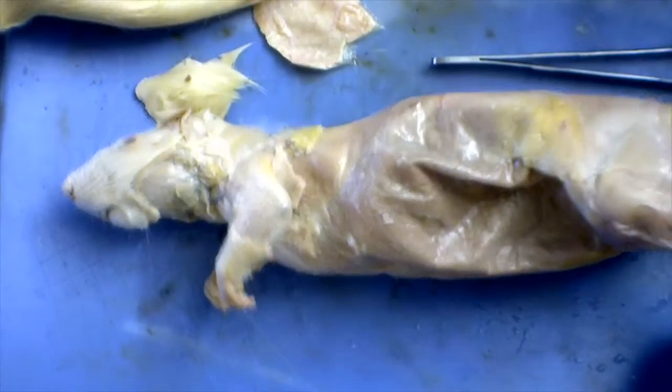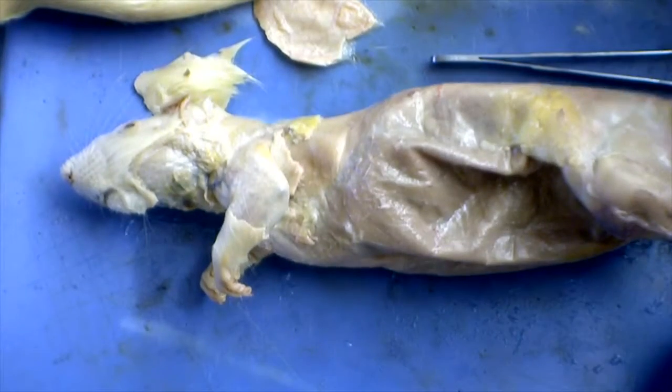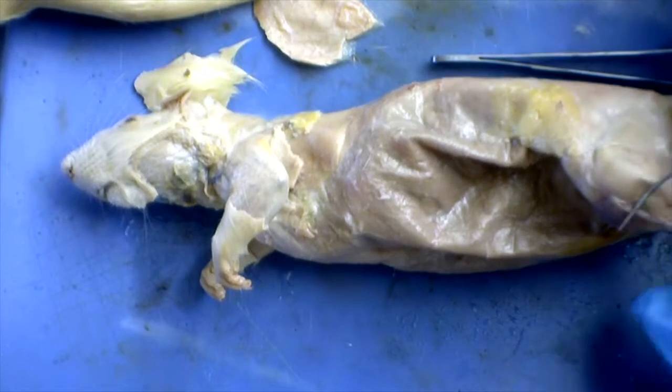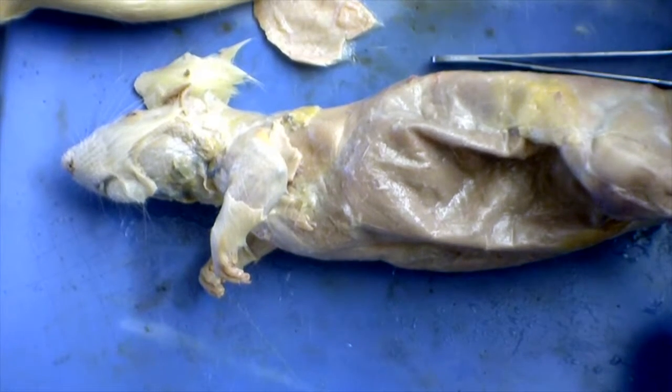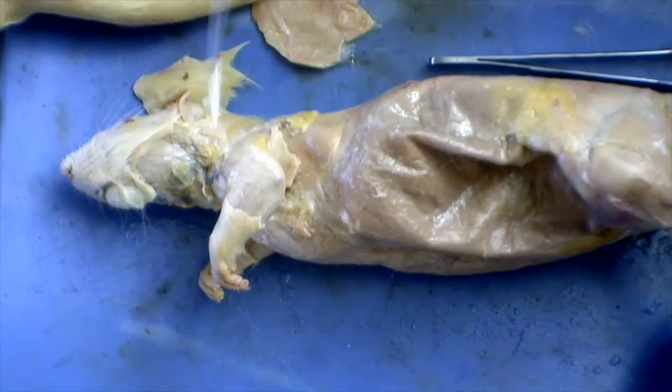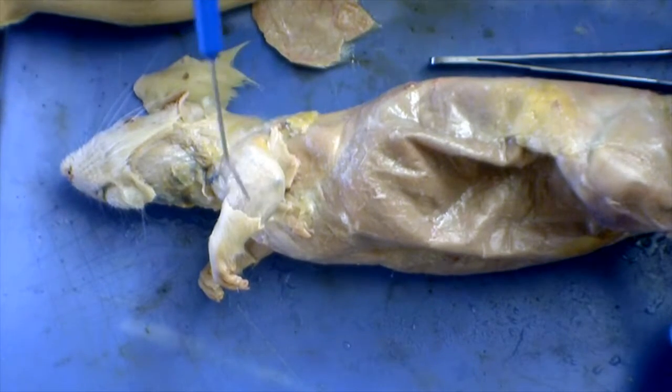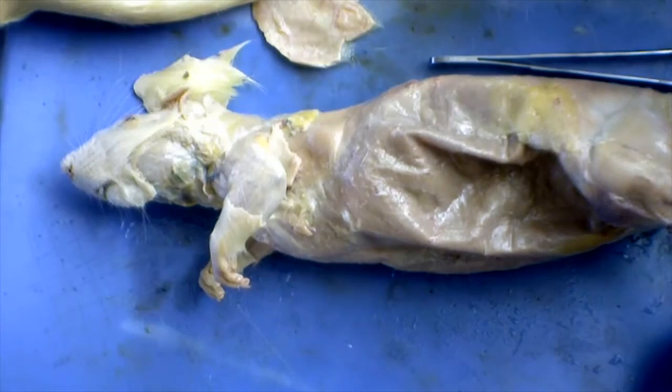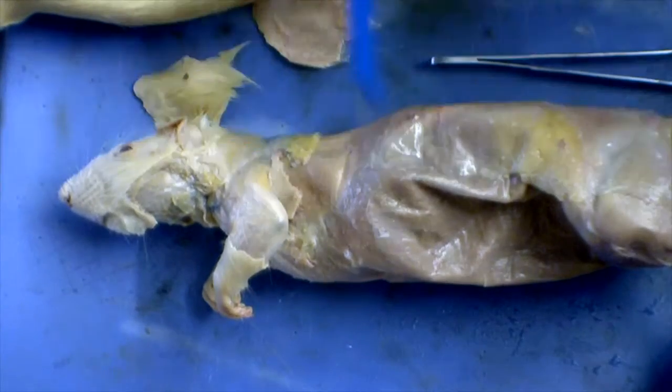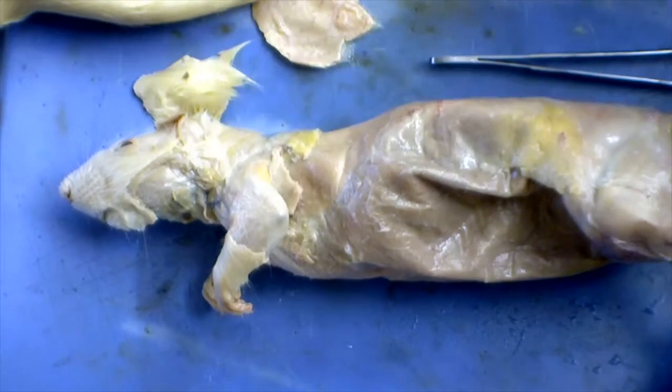Then you move further down the body and you have the biceps femoris on the hind leg, thigh, on the back leg, and also up on the front leg you can see the triceps brachii and the extensors of the foot and digits.